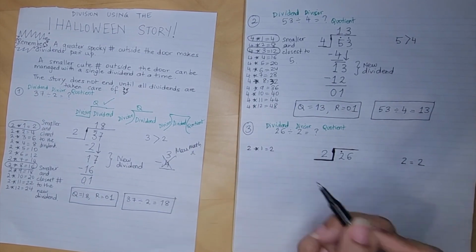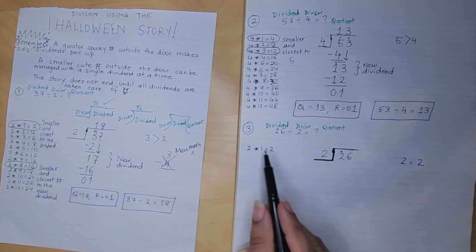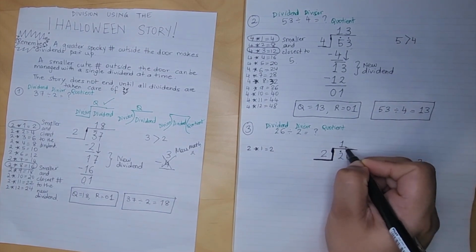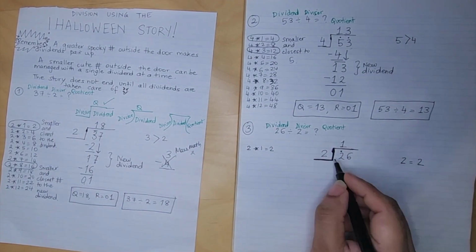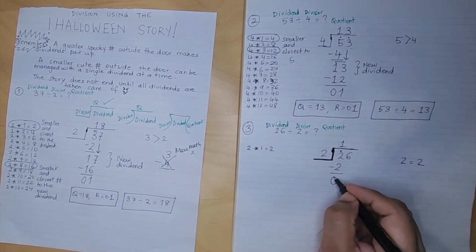2 times 1 is 2. Hey, guess what? We found the quotient. 2 times 1 is 2. We found it. So we can stop here for now. 2 times 1, so 1 will go up in the quotient space, is 2. We subtract that, we get a remainder of 0.